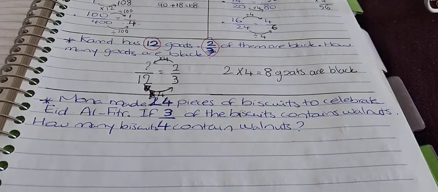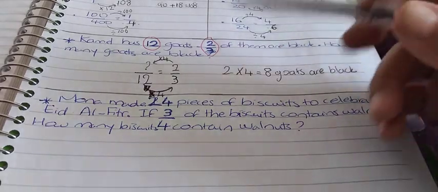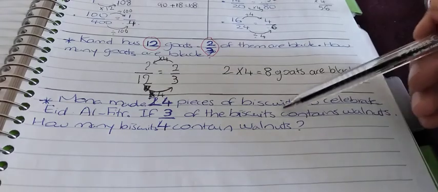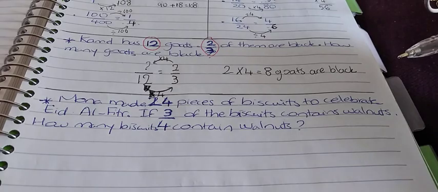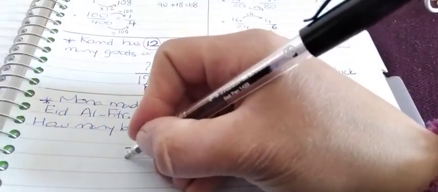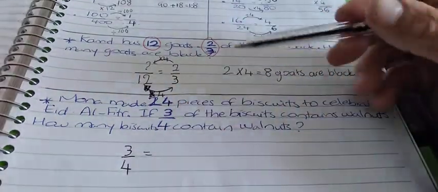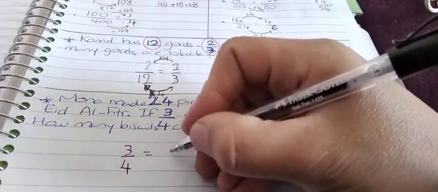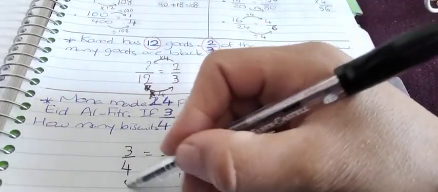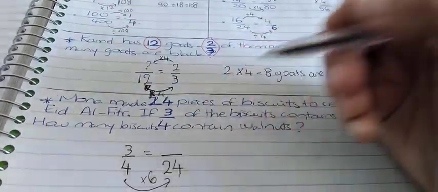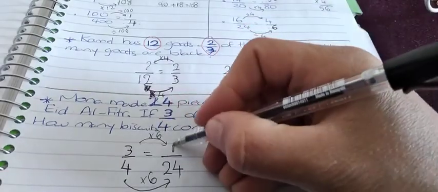Mona made 24 pieces of biscuits to celebrate Eid al-Fitr. Okay, if 3/4 of the biscuits contain walnuts, how many biscuits contain walnuts? So 3 over 4 contains walnuts, okay? And she made 24 pieces of biscuits. So the total number is 24. So here, the 4 became 24 when we multiplied by 6, right? So we multiply the 3 by 6, it will be 18.